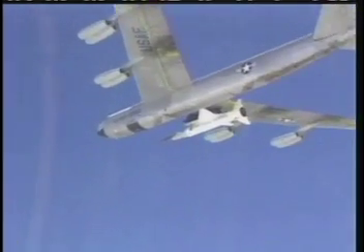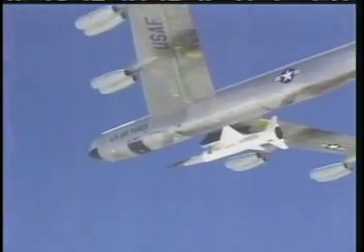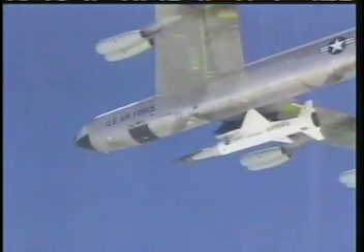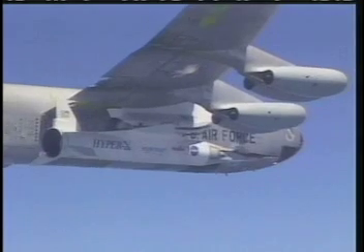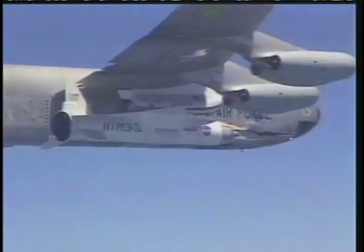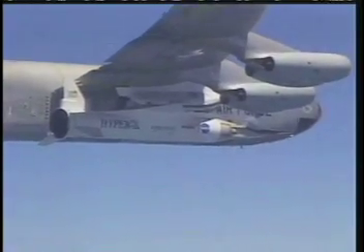Sometimes, when performing experiments, unforeseen events can occur. However, we were able to receive data from the HyperX before the test was terminated. We will use this data to successfully flight test the HyperX again and achieve our mission of testing scramjet technology.